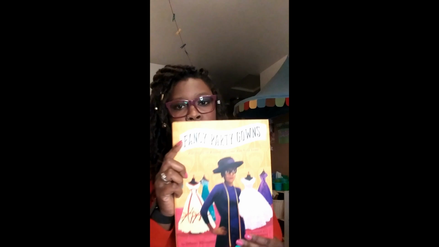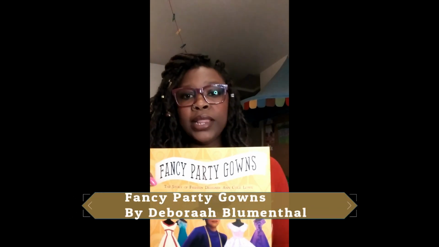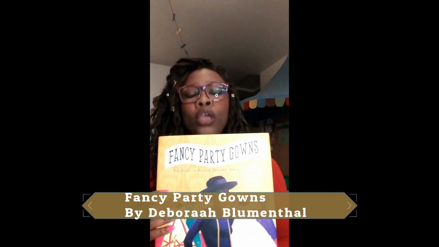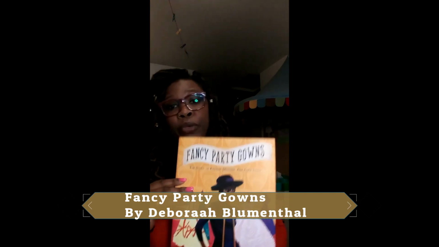For example, I'm sorry if the light's too bright. This is Fancy Party Gowns, the story of fashion designer Ann Cole Lowe, and I use this book to teach about Ann Cole, and we took a picture walk. Now, this book doesn't necessarily need a picture walk. As you can see, there are a lot of words, so some pages may require you to go through and just give a quick summary of what's happening either on the page or what the words are saying in general.